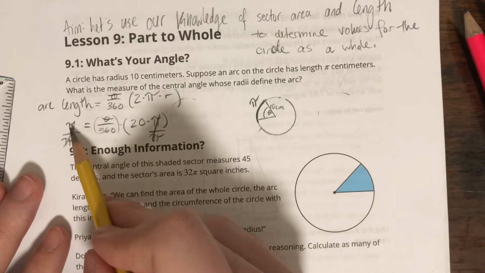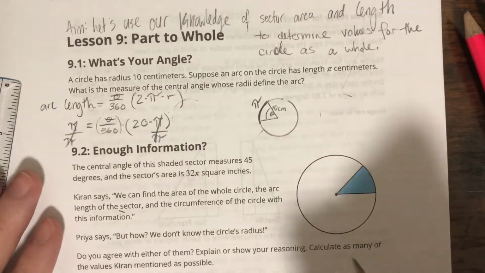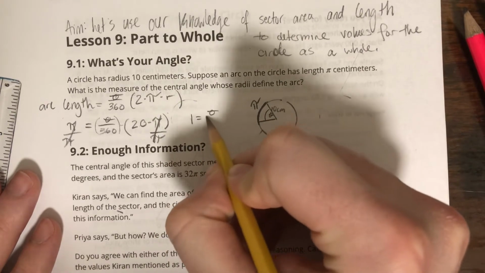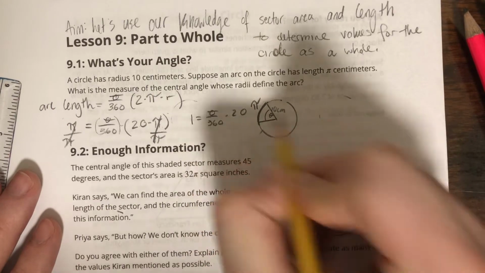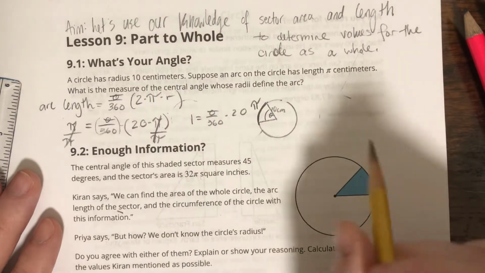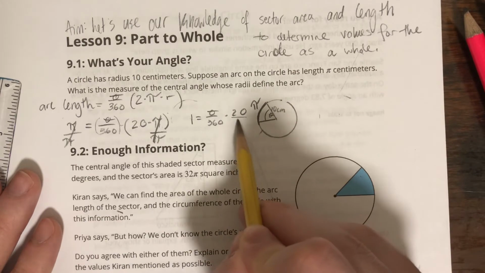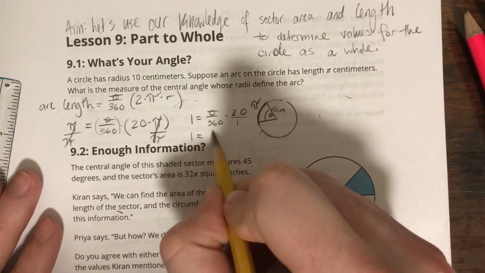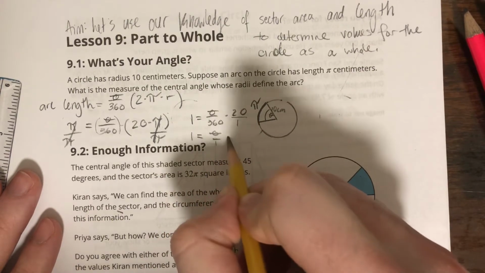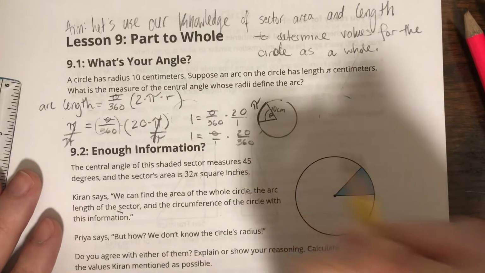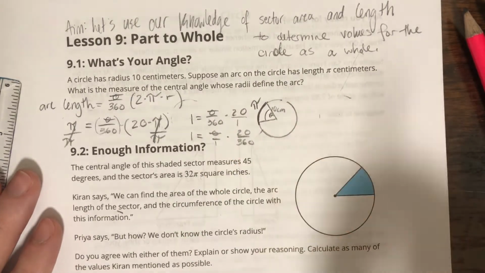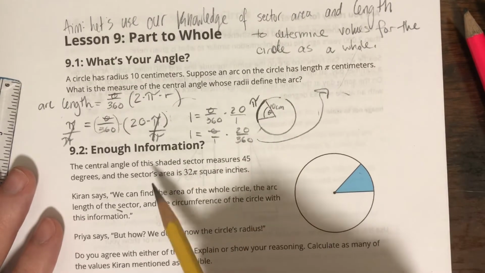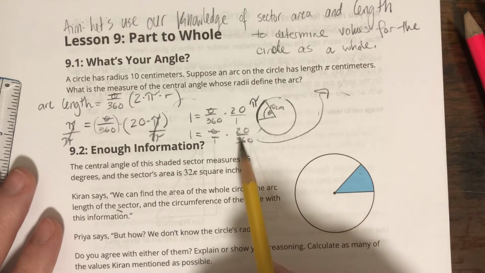So what happens when I divide pi by pi? Well, it's like 5 divided by 5, 2 divided by 2. All those values are equal to 1. So we get 1 equals theta over 360 times 20. I'm going to separate this fraction. This is really 20 over 1. So I'm just left with theta over 1 times 20 over 360, because I want to be left with theta in the end. Now I'm going to multiply both sides of my equation by the reciprocal of this fraction, so they cancel out.